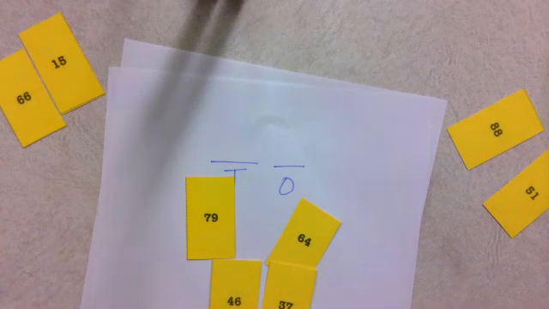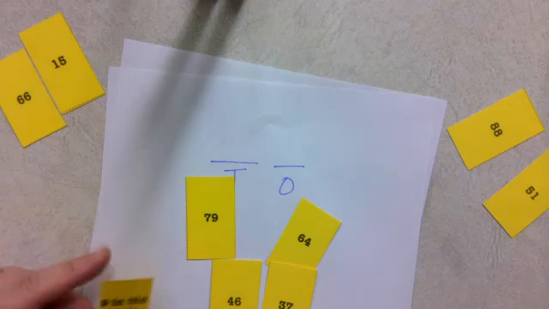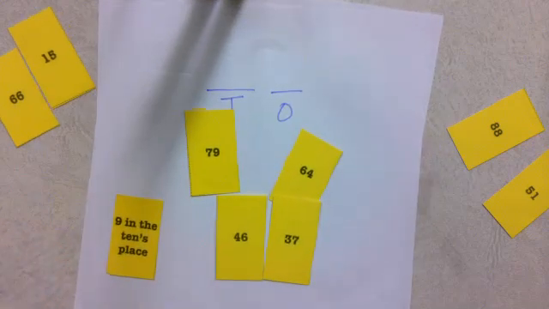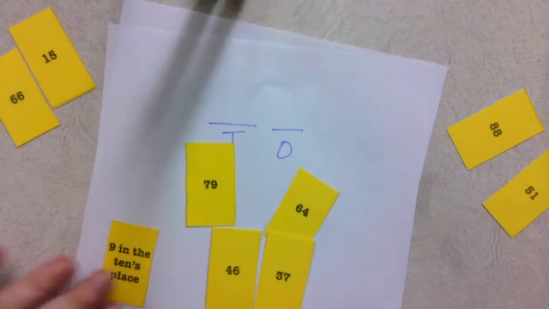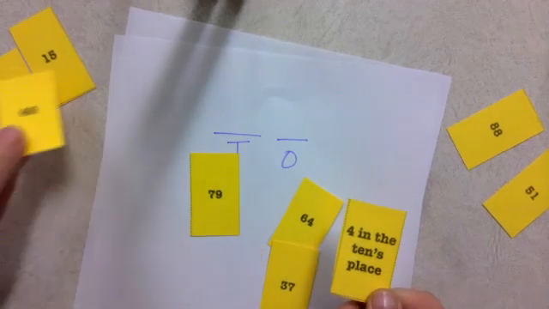Next clue, 9 in the tens place. Whoever's got it, 9 in the tens place. I actually don't see one in our set. It might be missing. So let's do a different one. 4 in the tens place. Yep, 46. This person gets to keep it, gets the point.